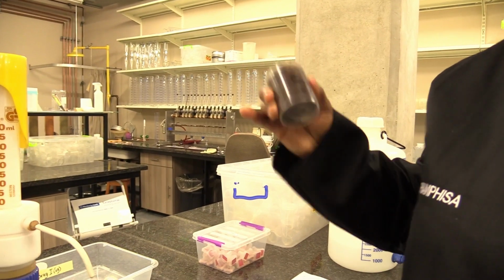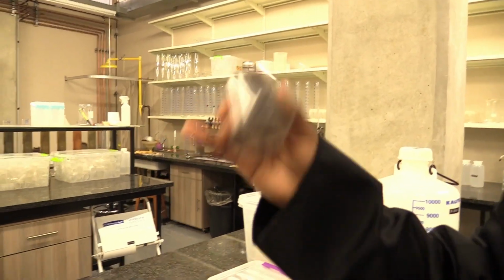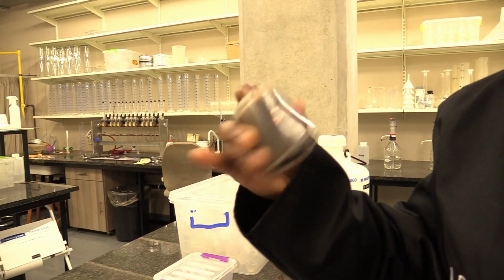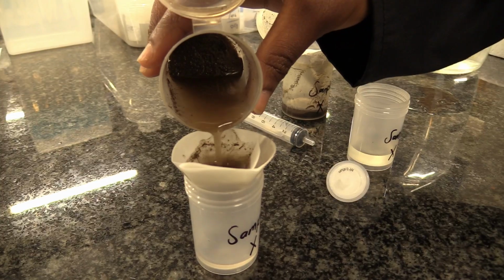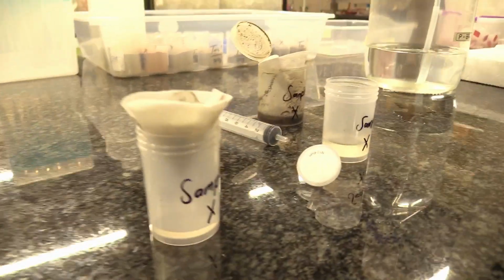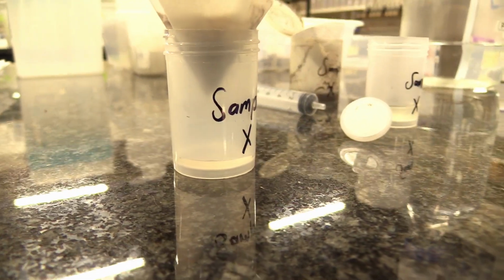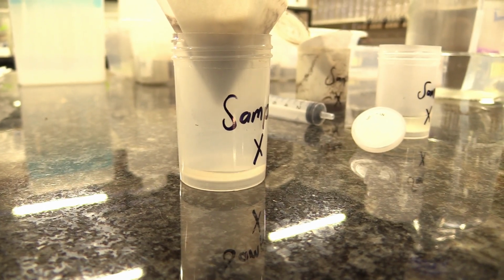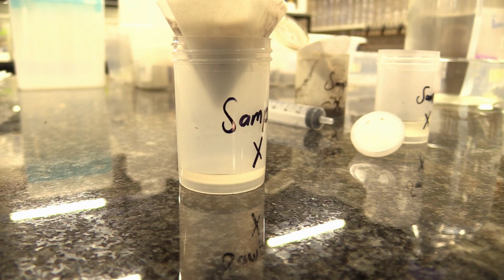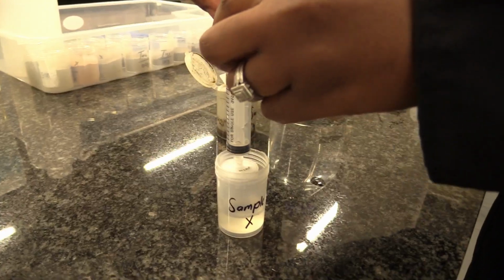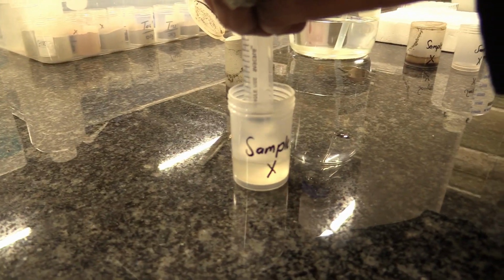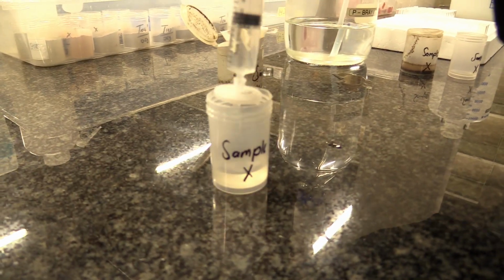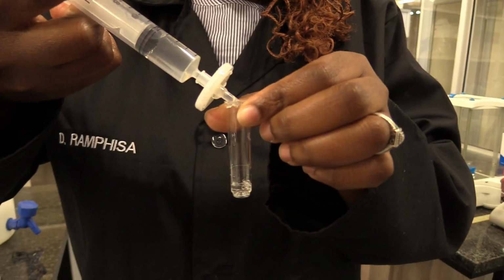Now, we add a known volume of the solution into this container, and we shake it for about 40 seconds. After shaking for 40 seconds, we then filter our mixture through this filter paper. You then wait for some time for the filtration to happen. Then after filtering the mixture, the filtrate is now ready for analysis on the EasyChem.